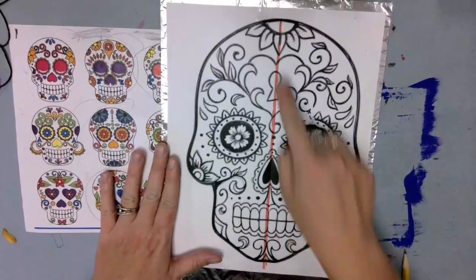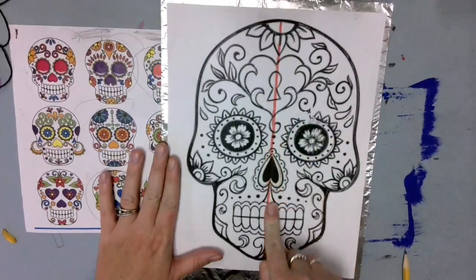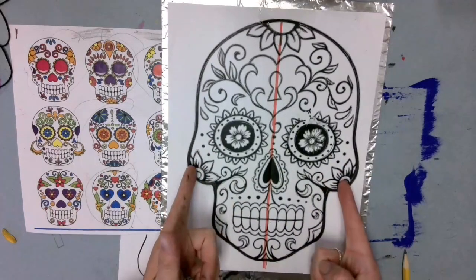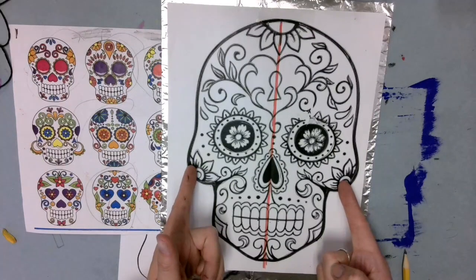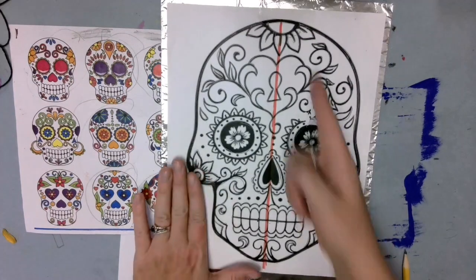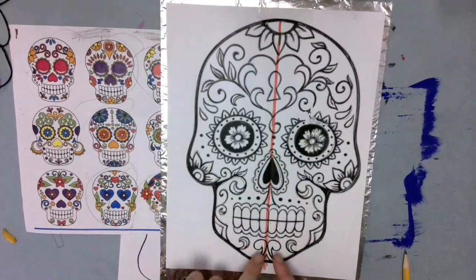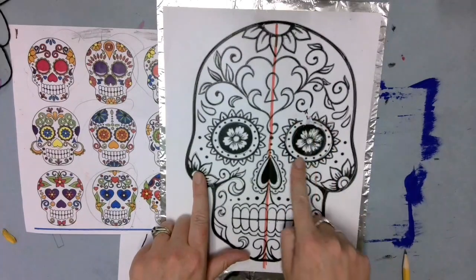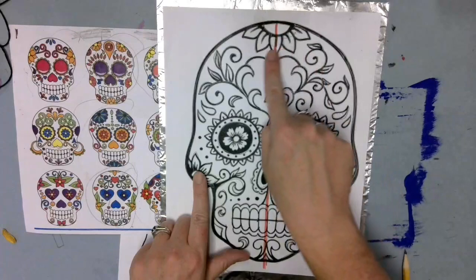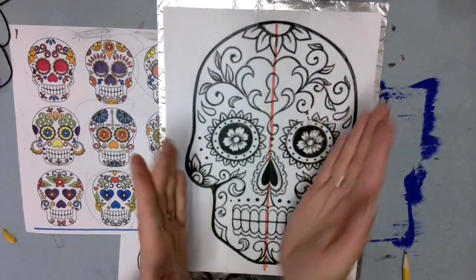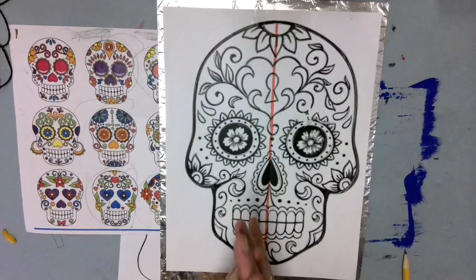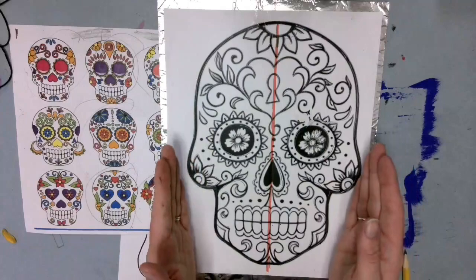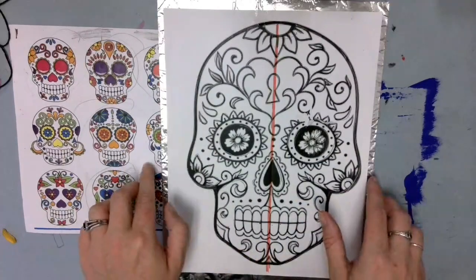Symmetry means that if I was to cut this skull completely down the middle on this red line and fold it in half, it would be exactly the same on both sides. It would be identical or pretty close. So for example, I have this red line down the middle of this and I can see that it is a mirror image on the other side. There's flowers on each cheek. There's designs around the outsides of the eyes. There is a heart in the center that is symmetrical because if I folded it in half, it would be the same. So one of the things that we are focusing on is making sure that our design for our skull is symmetrical and as close to being the same as possible.